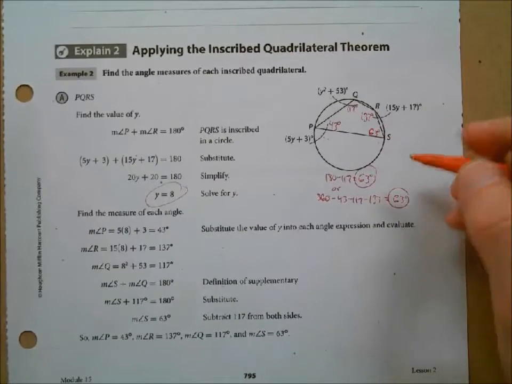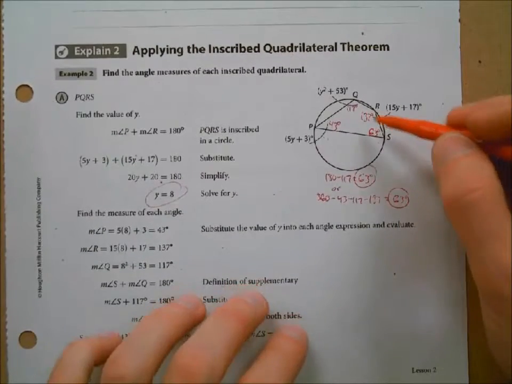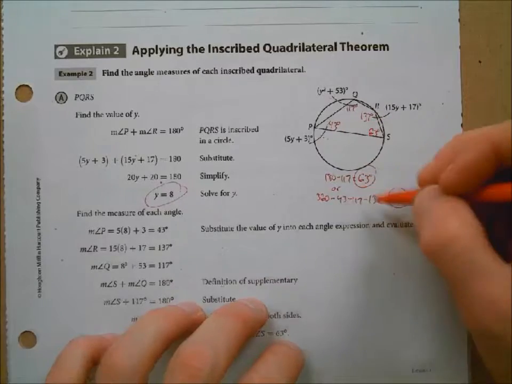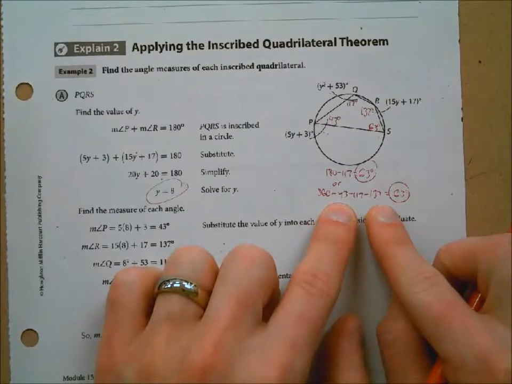This shouldn't surprise us though, because we already know that 43 and 137, these 2 angles, are 180 degrees in the first place.